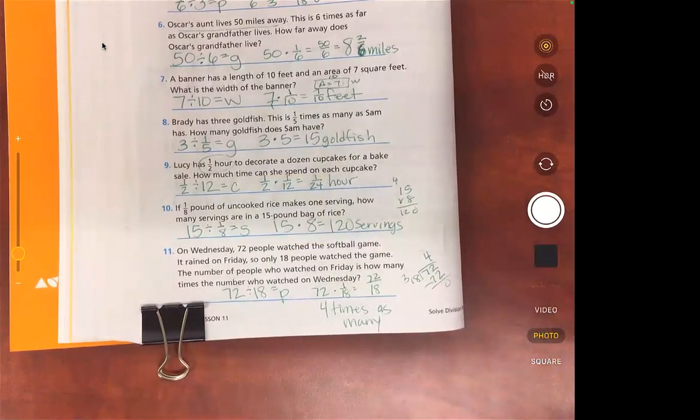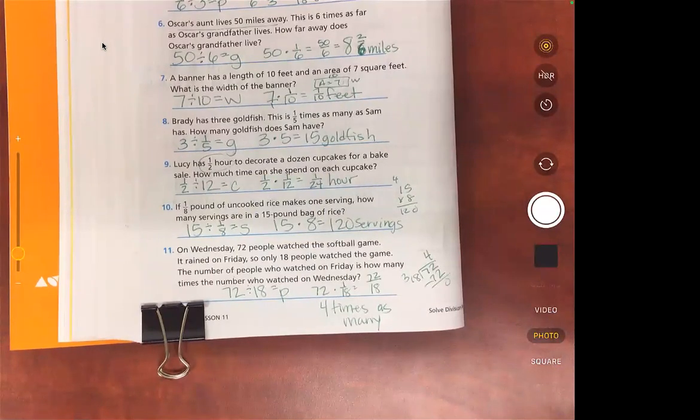Whew. That's a lot of word problems. That's kind of tough. How are we feeling? We're not talking. Good.